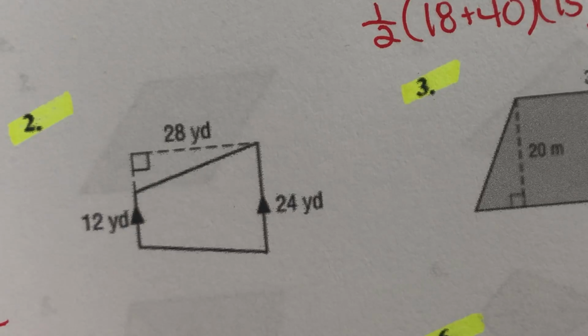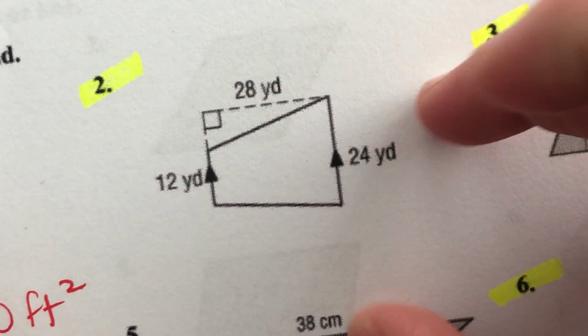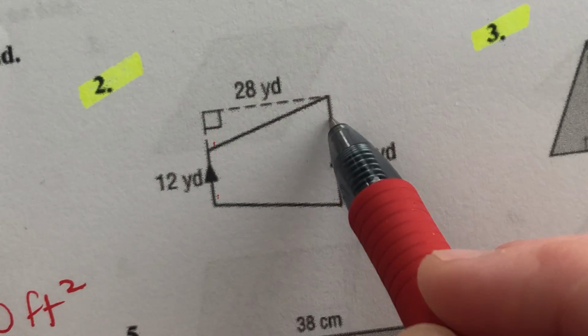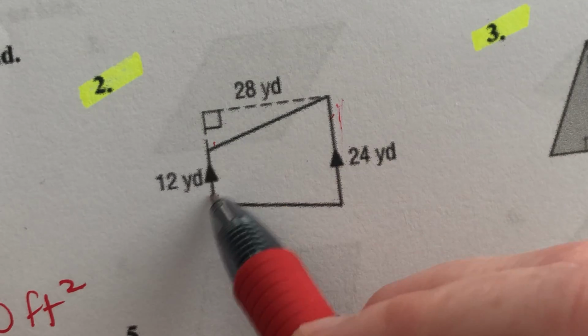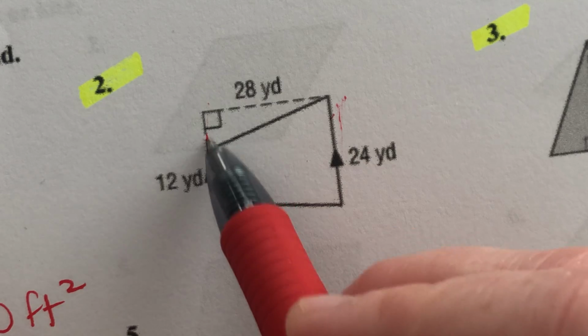Okay, next one. All right, we've got this guy. Now for this trapezoid, it kind of looks like one flipped on its side. So the bases, the two parallel sides are on the side here. Now, you're going to see this a lot where they make this a little triangle.